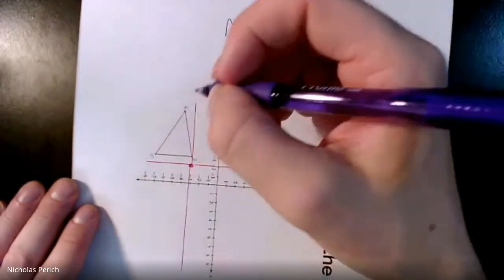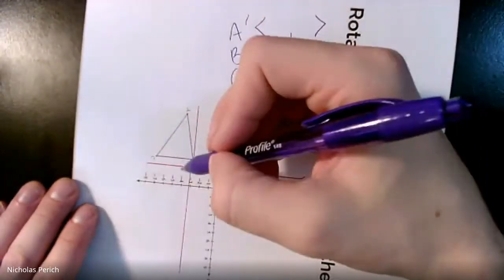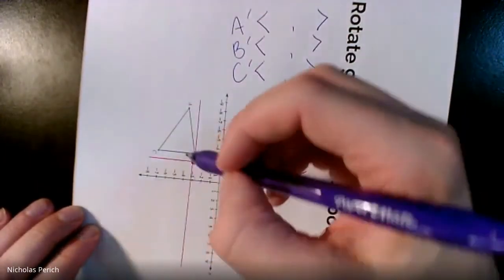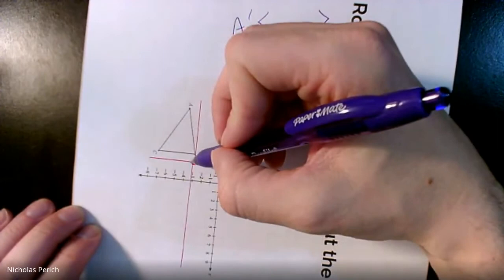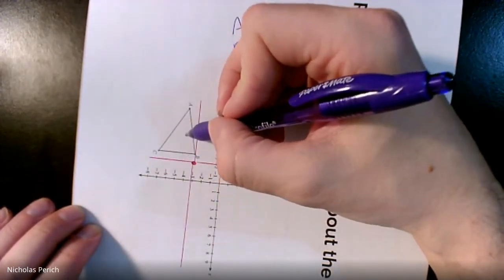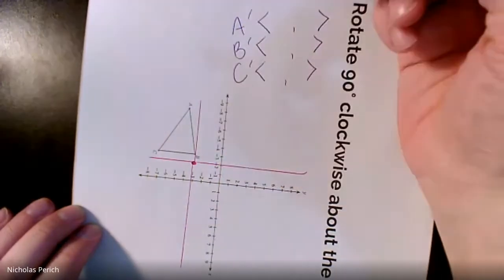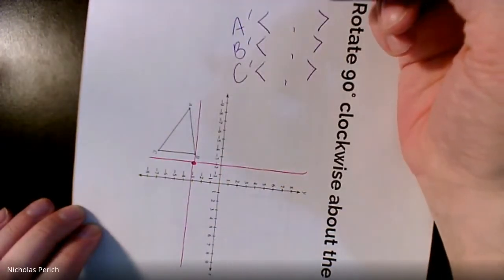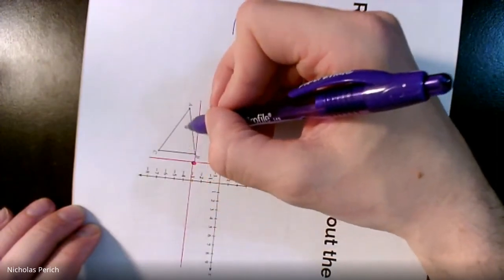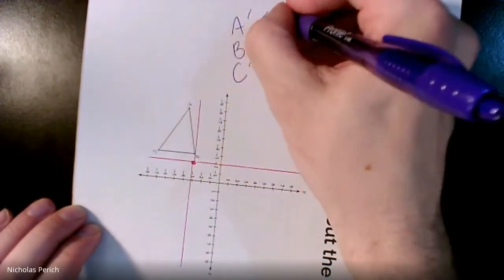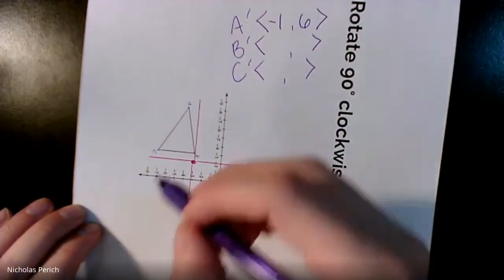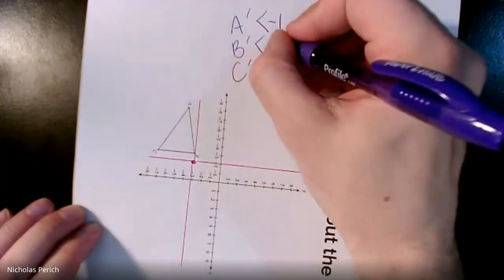All right, so here's the dot. I need to write out how I get to those 3 corners as they appear. The way I get to A is I go left 1, up 1, 2, 3, 4, 5, no, 6. I go left 1, up 1, 2, 3, 4, 5, 6. So left 1, up 6. The way I get to B is I don't move up 1.